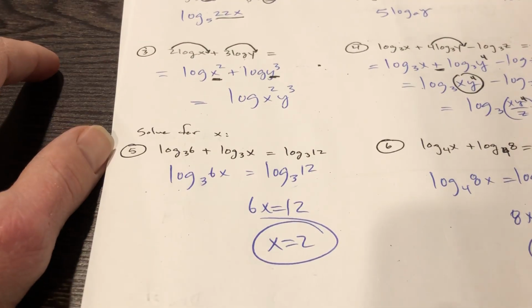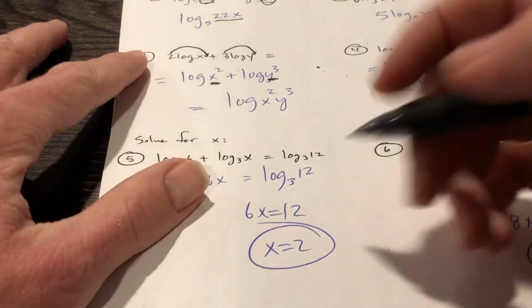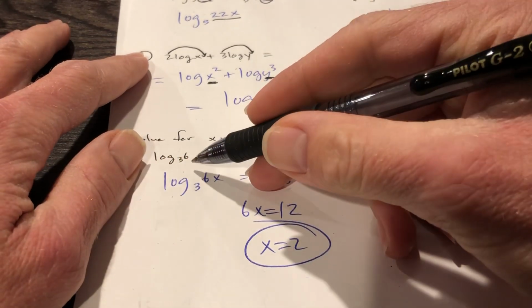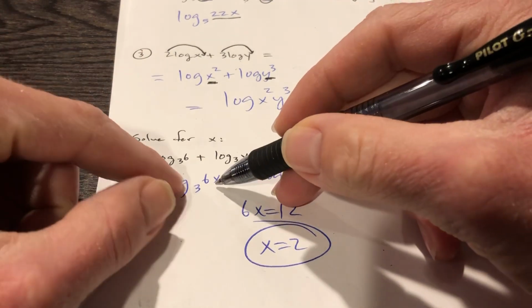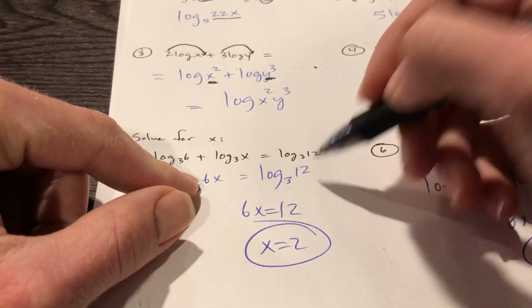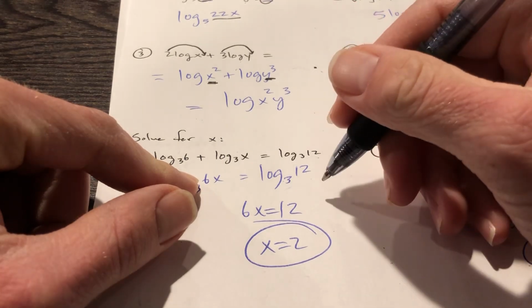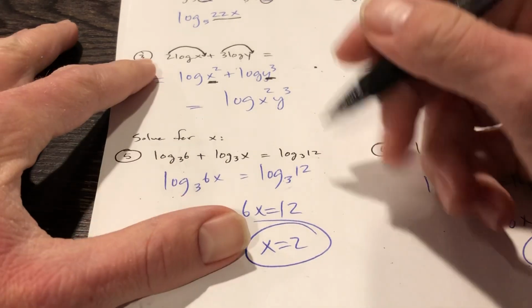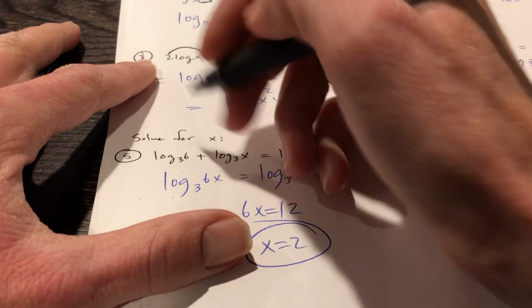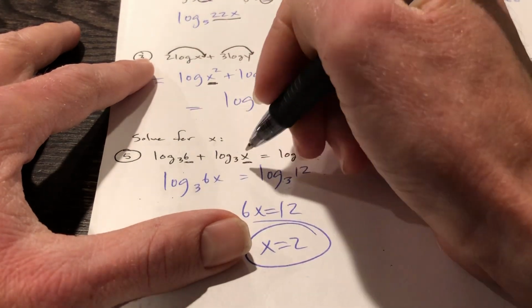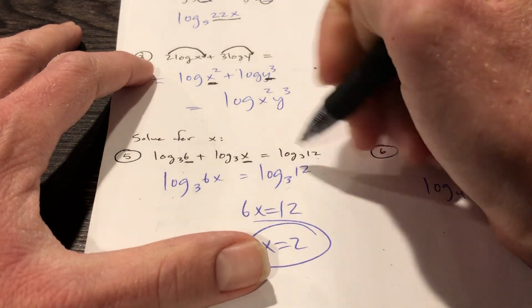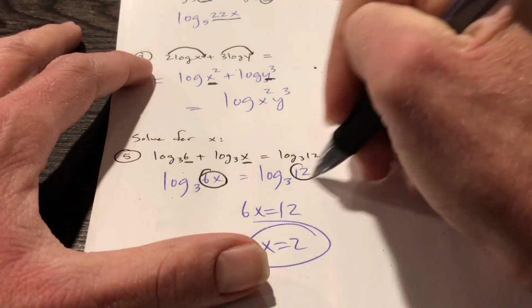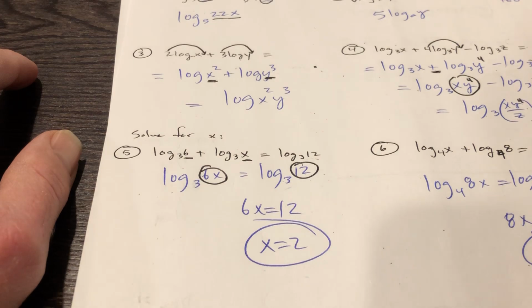Now it's time to solve for x. It is not 6 plus x equals 12. No, I have to have log base 3 of blank equals log base 3 of blank. You guys had that on your last quiz review and in your last game plan. In the log world, addition means multiplication. So it's going to be log base 3 of 6x equals log base 3 of 12. Now 6x equals 12, and I have x equals 2.